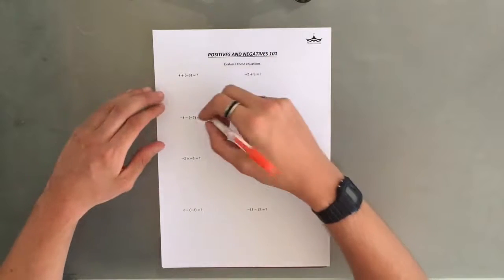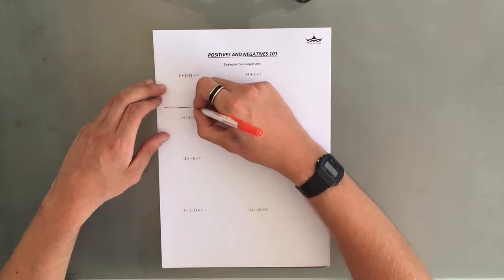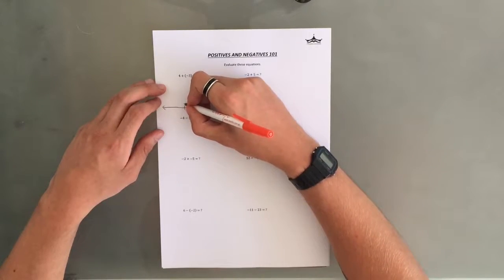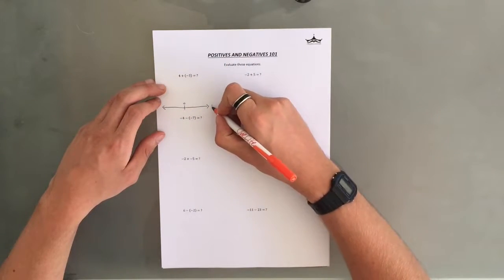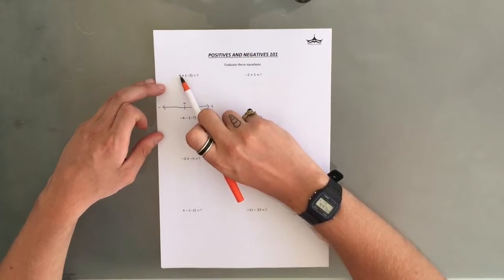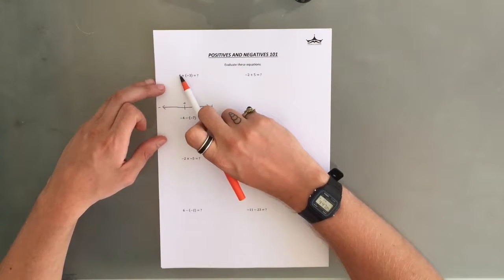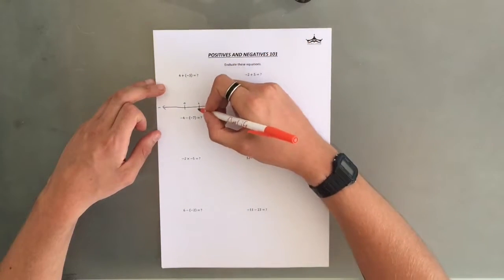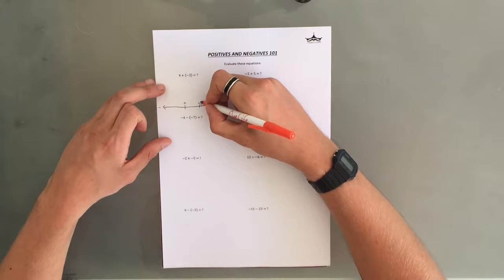Let's take a step back from that for a second and imagine ourselves standing on a number line. In the middle of this number line, we have 0. Over this side, we have our positive numbers. Over this side, we have our negative numbers. If we take our first number to be our starting position, we have 4, somewhere up here. Now we're standing on the number line here.